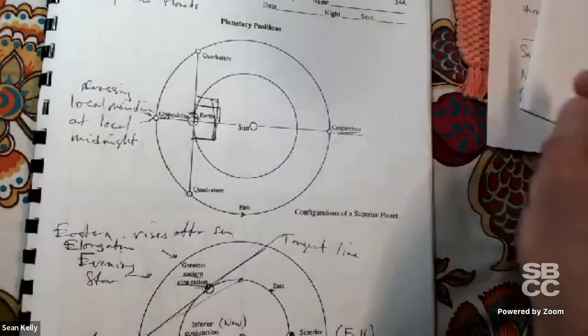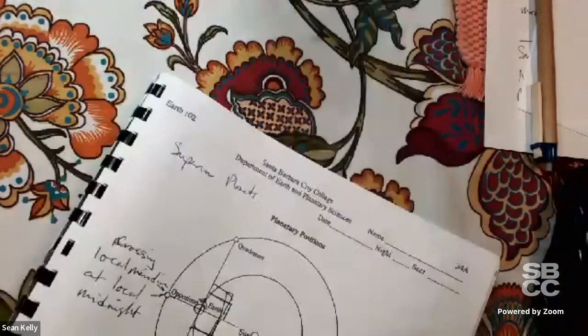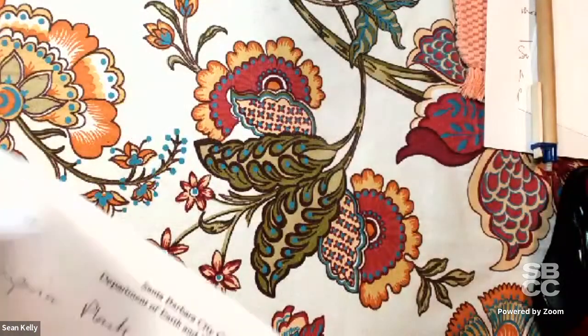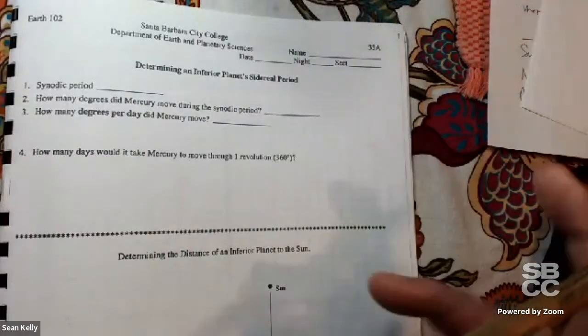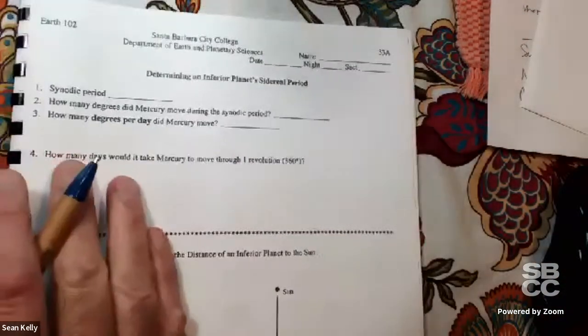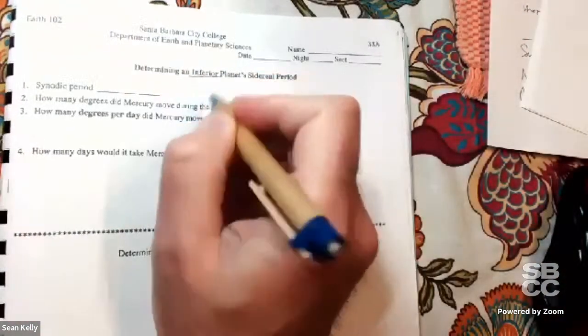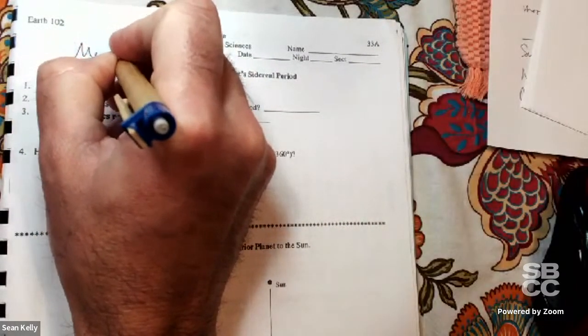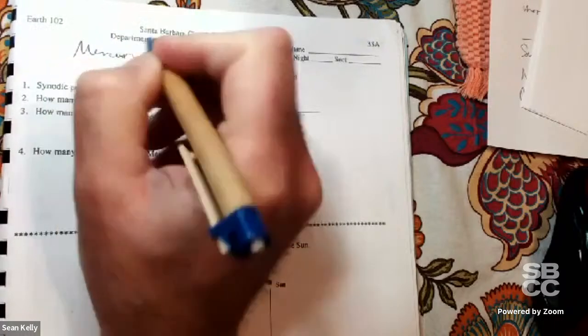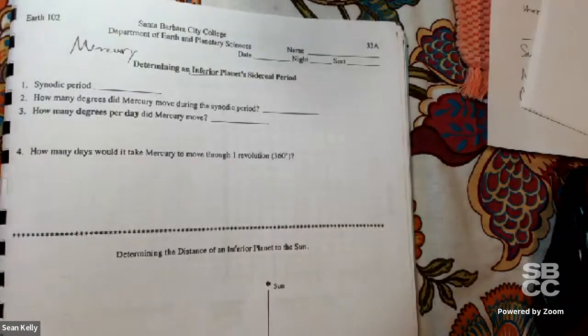And this is actually on page 33A. So everybody turn to page 33A. Right here, 33A. We're going to watch one of the inferior planets, and it turns out the one that's easier is Mercury, because Mercury doesn't take as long to go once. It's going to be the shortest amount of time to go one orbit of the sun.